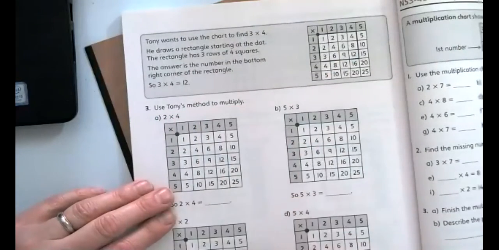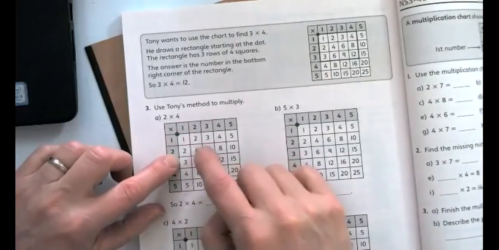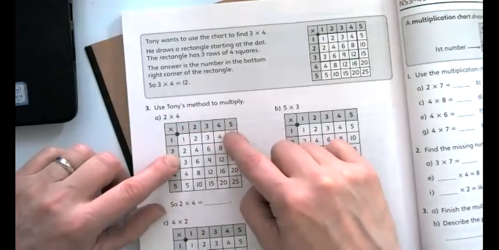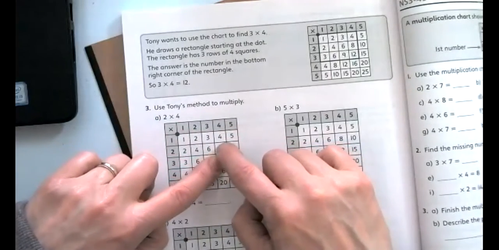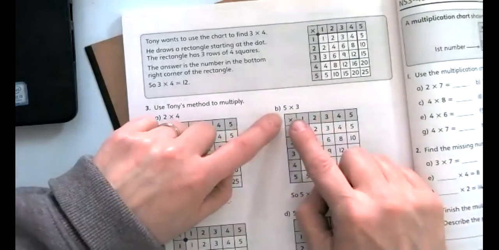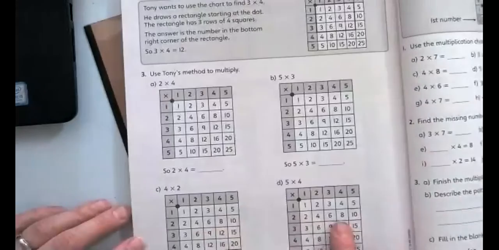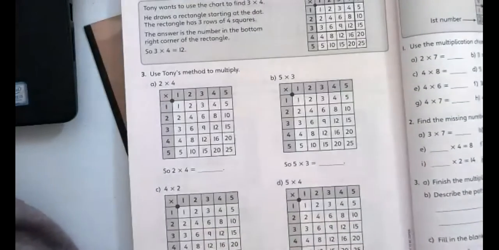So they're giving you different ones, 2 by 4. So I go down 2. On this one, I go across 4, and I'm going to make a box. And the one in the corner is the answer. That's the product. Same here, 5 by 3. And then you do the other 2. I think you got it, right?